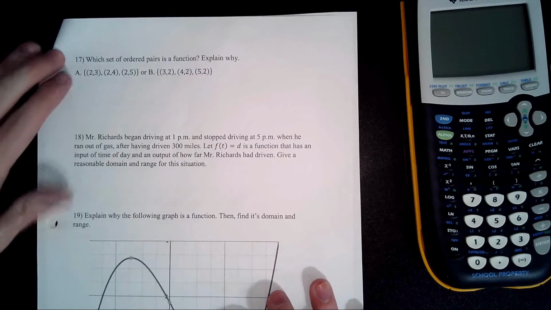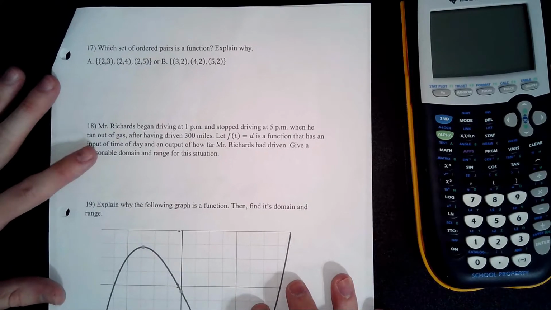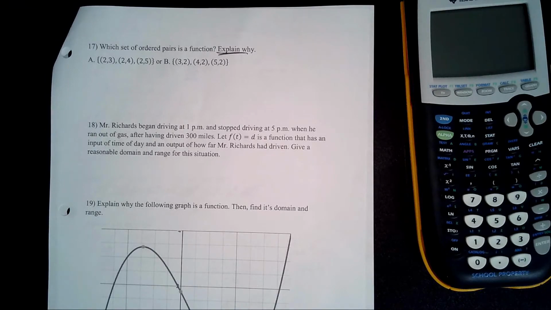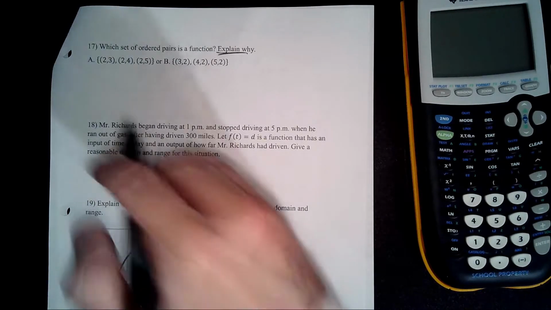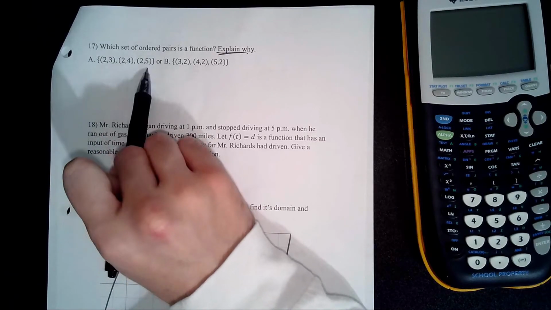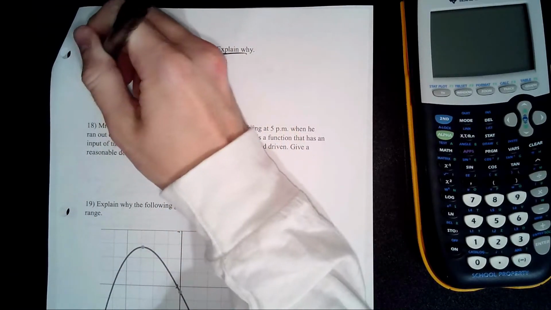Over here, number 17. Which set of ordered pairs is a function? Explain why. I better at least see some version of a sentence over here. You know, maybe a bullet point or something. Maybe not a complete sentence, but you got to be able to explain to me why this happens. So, A here is 2 goes to 3, 2 goes to 4, 2 goes to 5. This one is not a function.